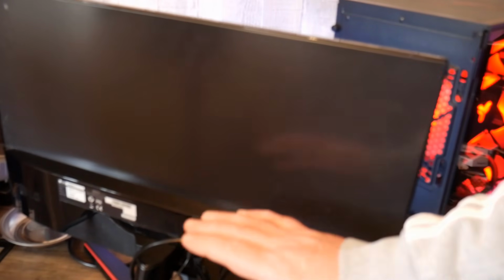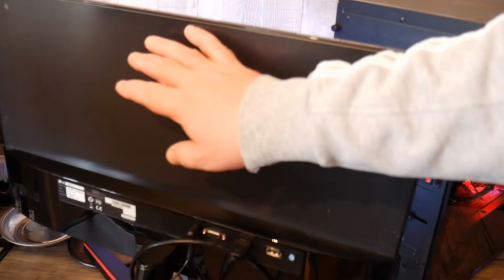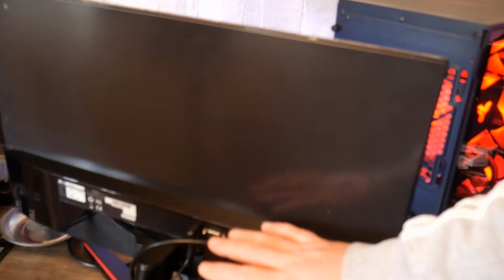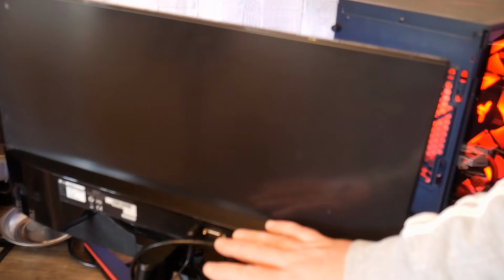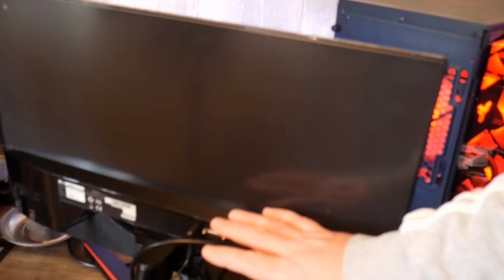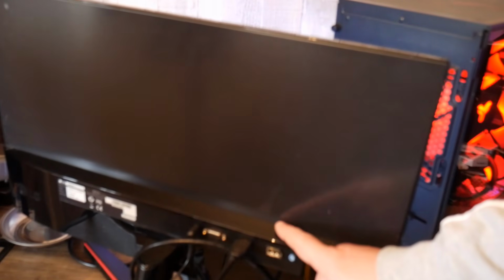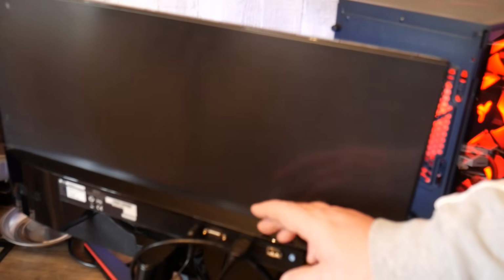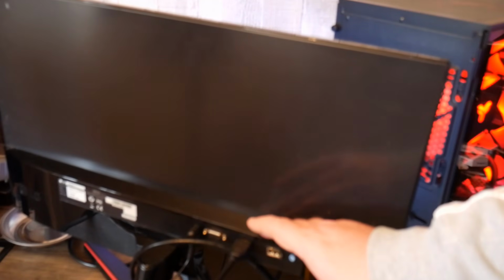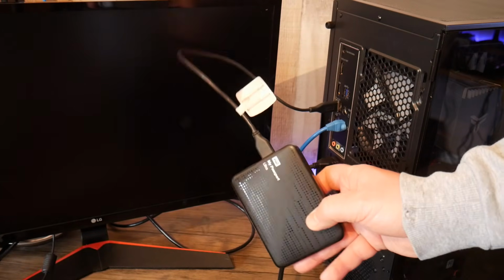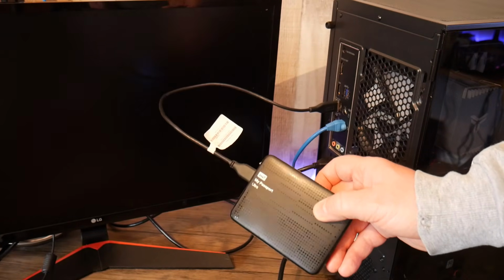Now never assume that your cable is good or the monitor is good. On all these things you need to test. That is the only way you're going to know 100% whether something has blown or packed up or failed. Another thing you want to make sure is to see if there's any LED lights showing up on the actual monitor.